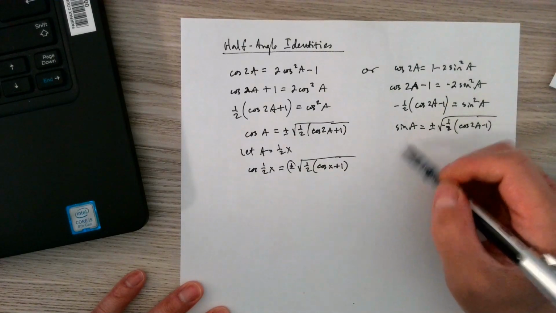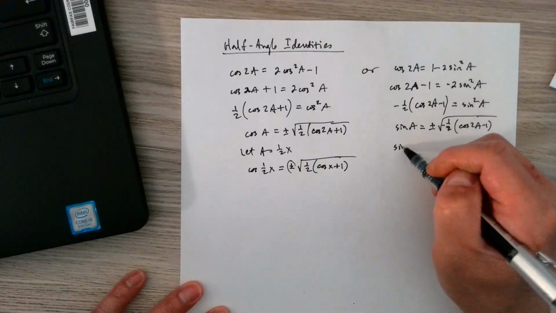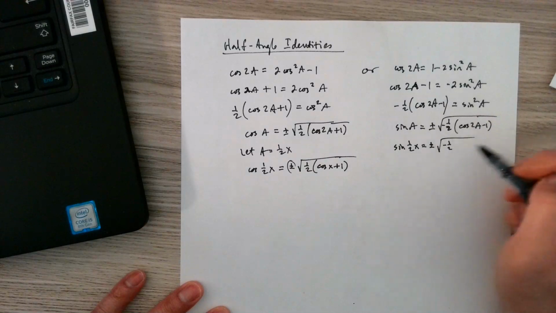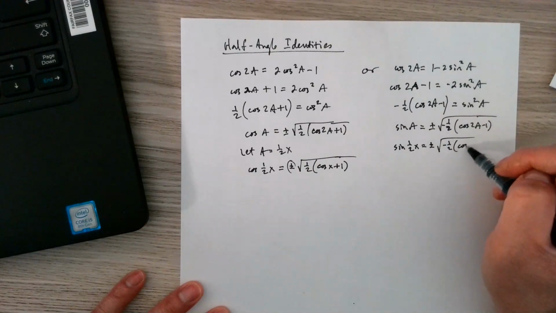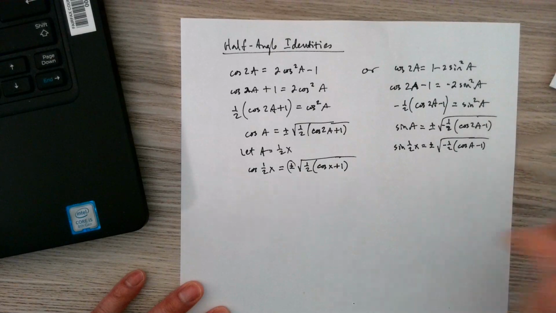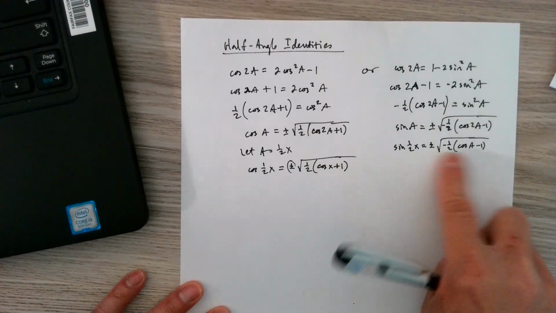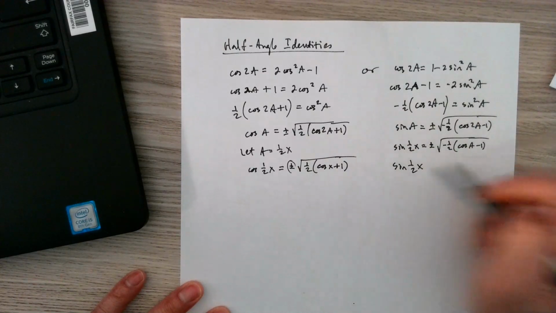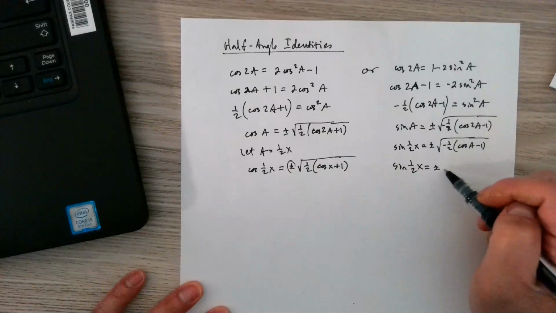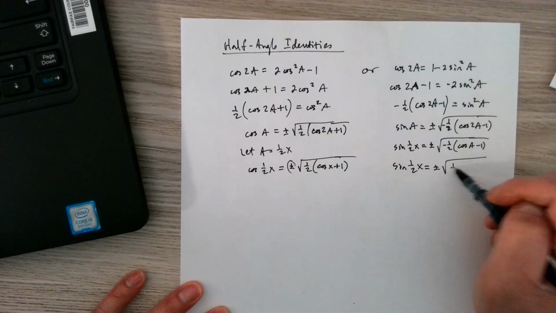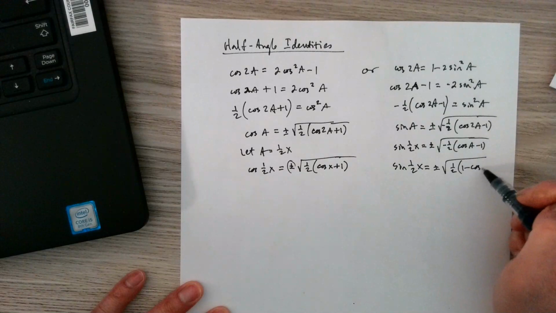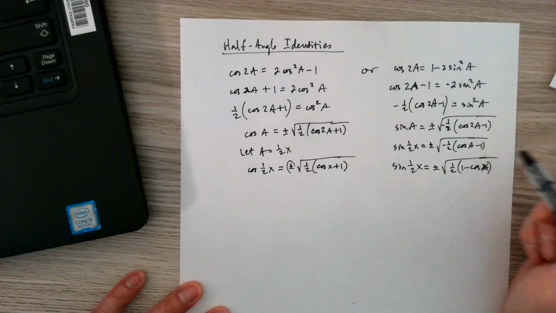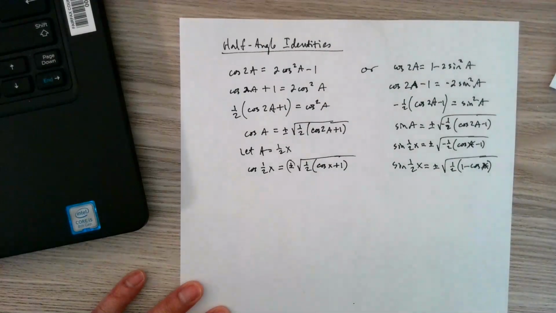Now I'm going to let a equal 1/2 x like before. Okay, I'm going to get rid of this pesky negative sign by distributing it. That should have been an x up there.